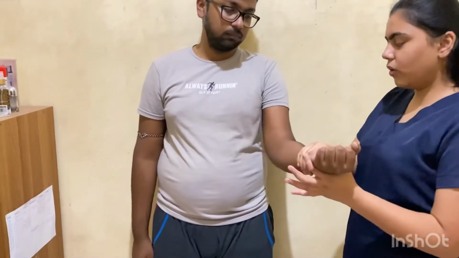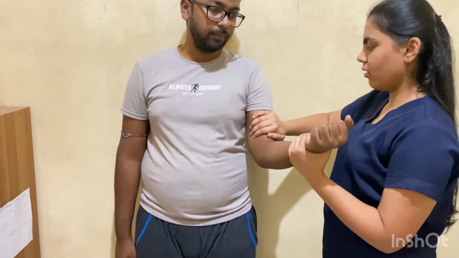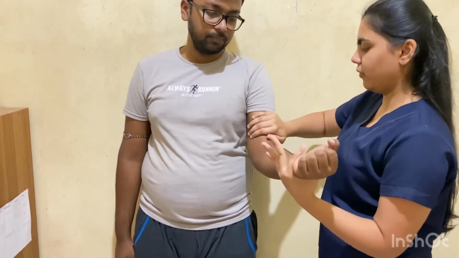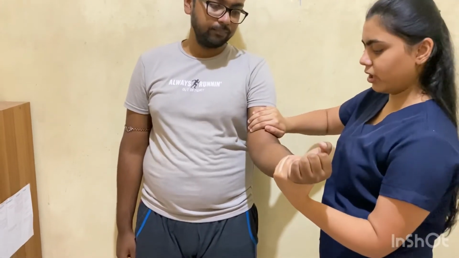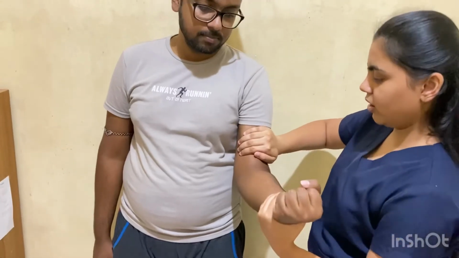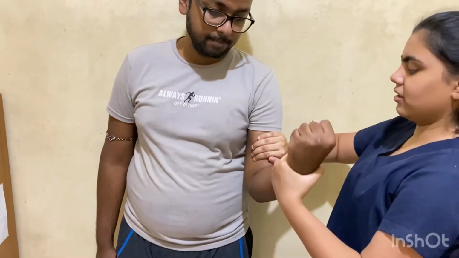So now we will be testing for the flexion that tests the function of the biceps and the brachioradialis, also the C5 and the C6. For that, you have to try to pull your arm this way. You have to try to flex it against my resistance. Okay, now try to pull. Okay, that's it.